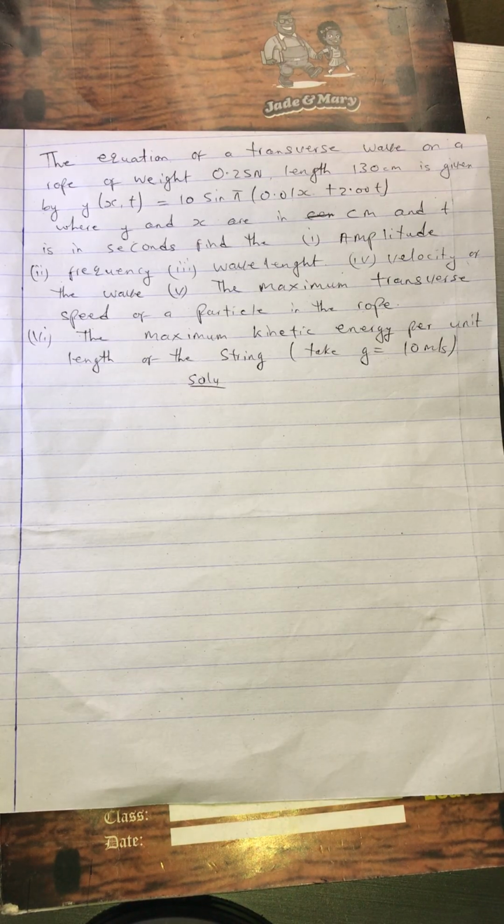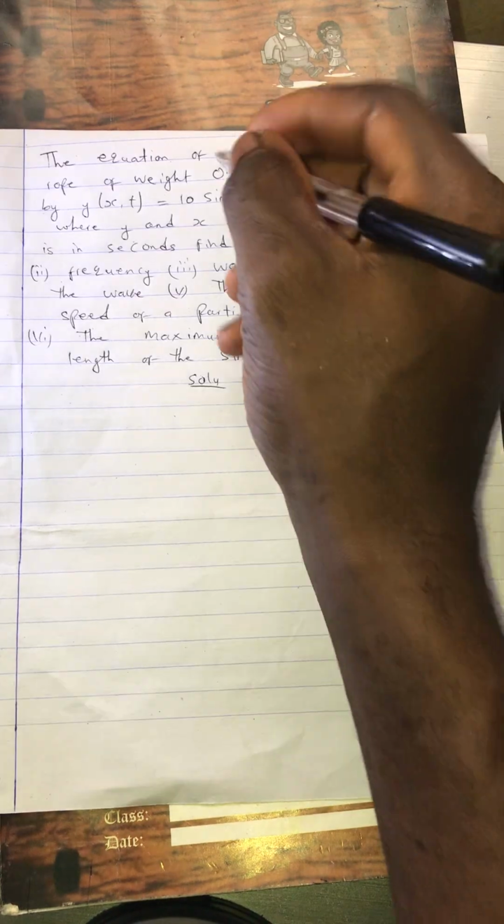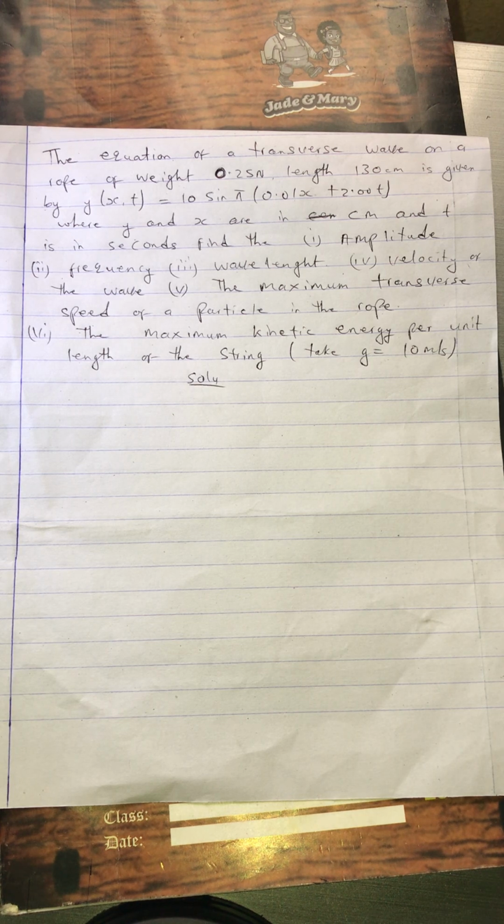So the question says the equation of a transverse wave on a rope of weight 0.25 Newton, length 130 centimeter is given by y(x, t) equals 10 sine pi (0.01x plus 2.00t), where y and x are in centimeter and t is in seconds.